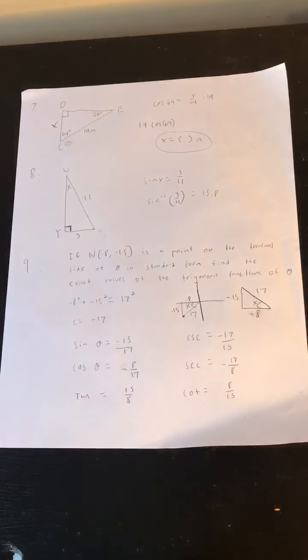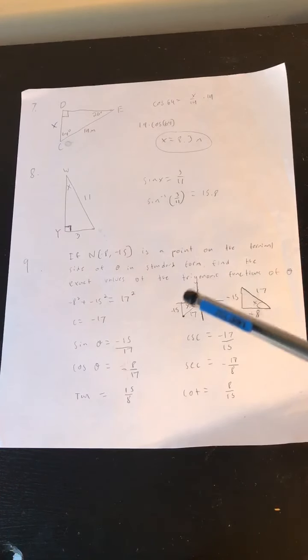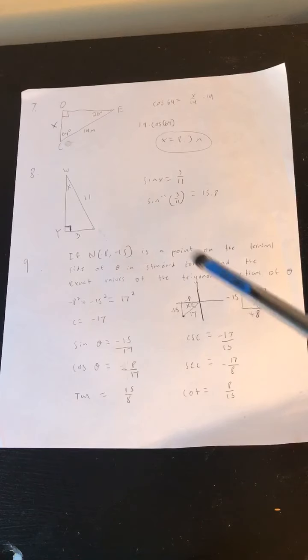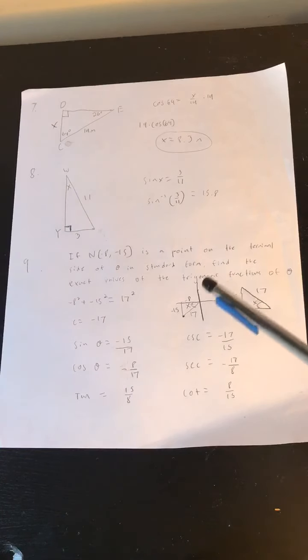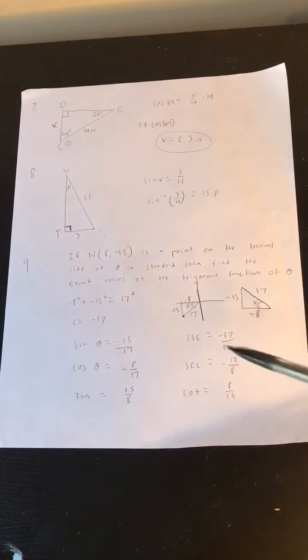This last problem is asking if (-8, -15) is a point on the terminal side of theta in standard form. Find the exact values of the trigonometric functions of theta. Alright, so right away we're going to use the Pythagorean theorem to find the last side of this triangle, because we're going to need it to find the exact trigonometric values.